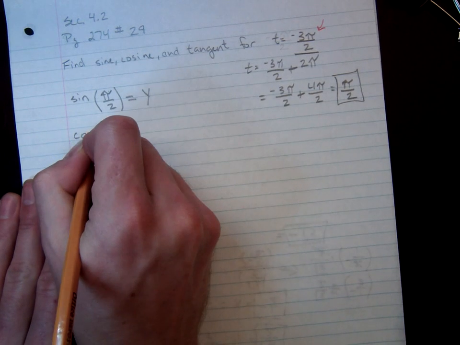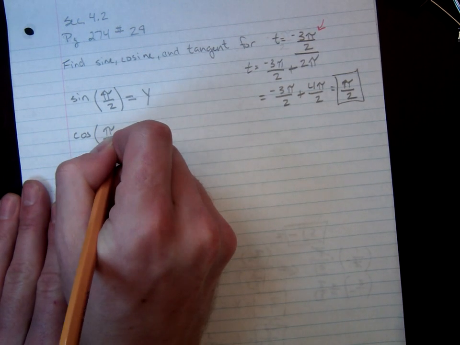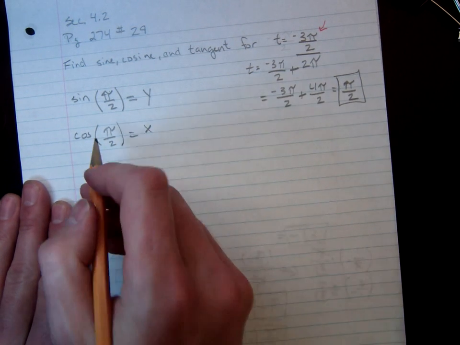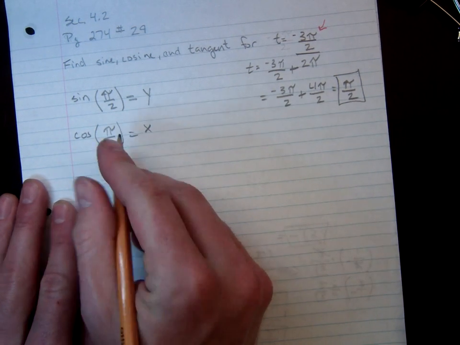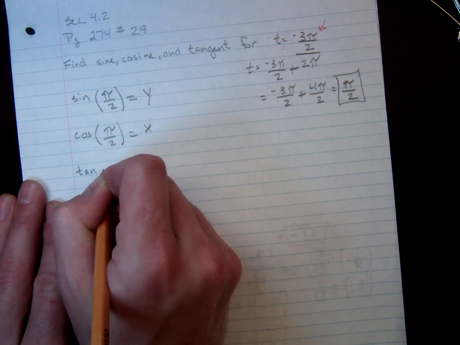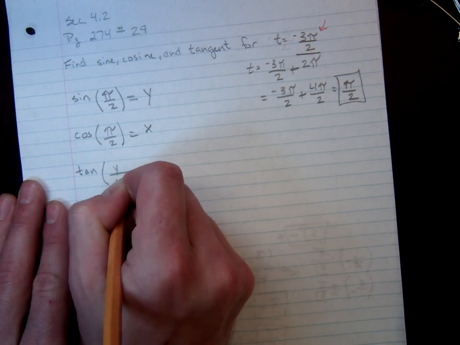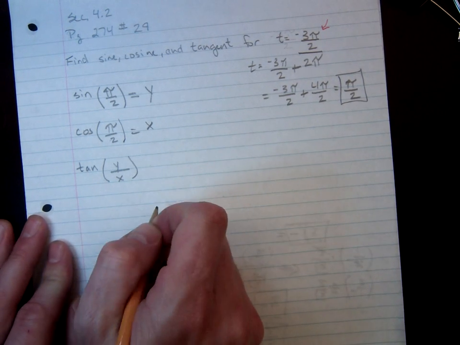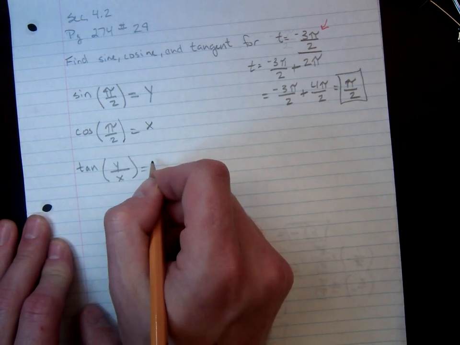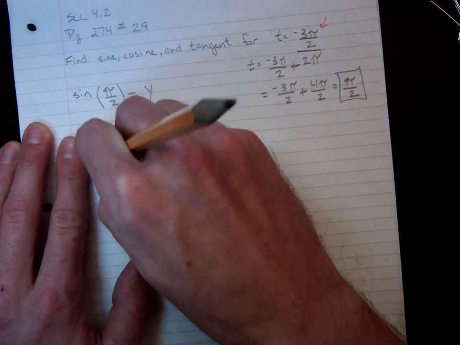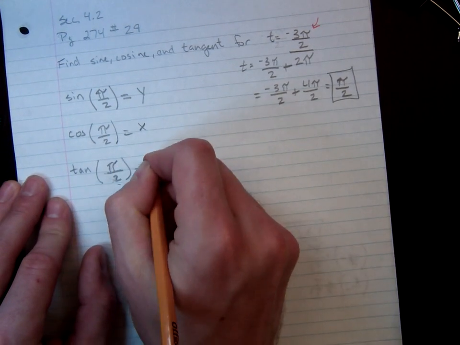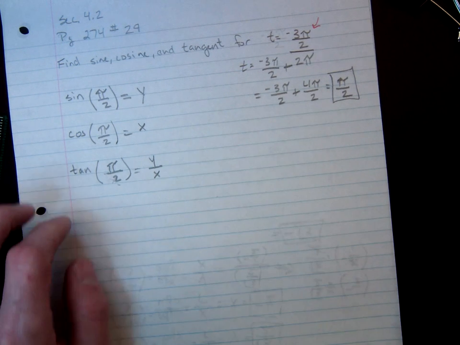And cosine of pi over 2, well, that's going to be equal to my x value at this angle on the unit circle. And tangent is just equal to y over x, and those have to do with our trig properties. Oops, I wrote that one wrong. Sorry, tangent of pi over 2 is equal to y over x. There we go.